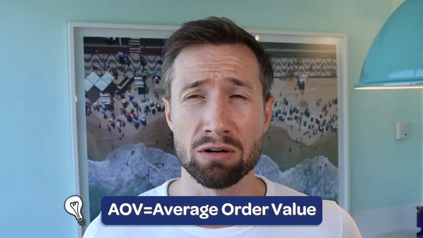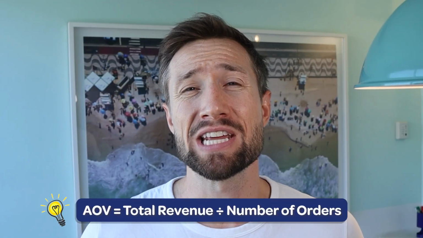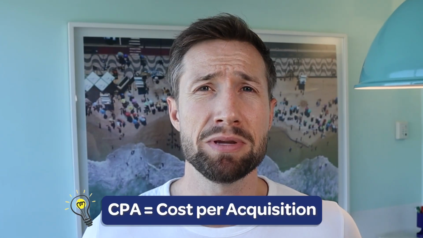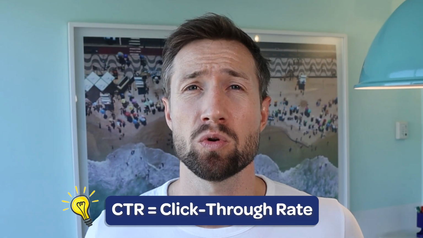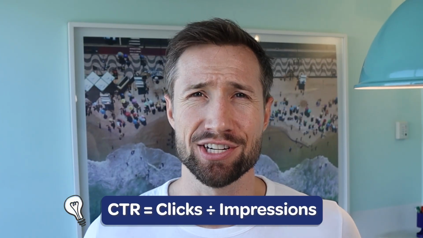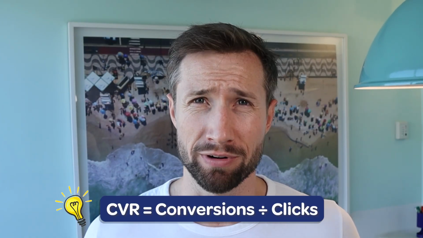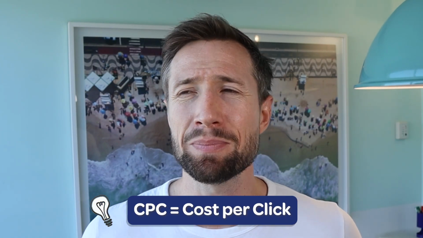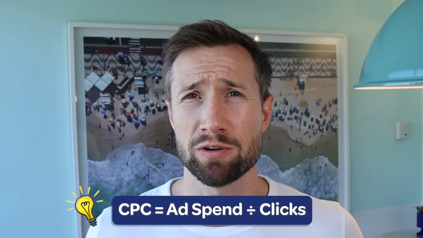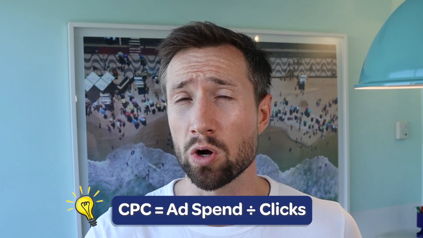Next up is AOV, or average order value. This is how much the average customer spends per order. The higher this is, the more profitable each customer acquisition becomes. Then there's also CPA, which is cost per acquisition. It's similar to CAC, but it's often looked at more on the campaign level. It's super helpful when you're testing. CTR, or click-through rate, answers a simple question. Are your ads actually getting attention? CVR, or conversion rate, takes it a step further. Are those clicks converting into sales? And finally, CPC, or cost per click. This one's pretty straightforward, but how much are you paying to drive traffic? What's your cost per click?